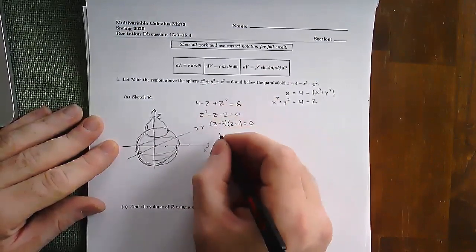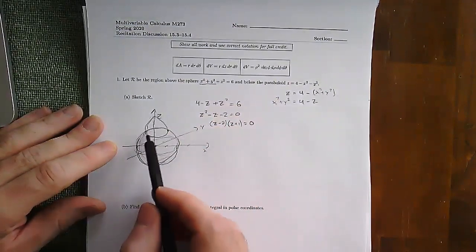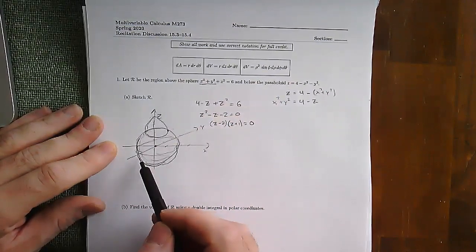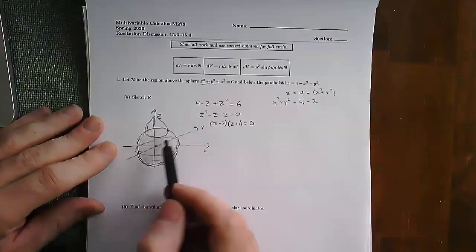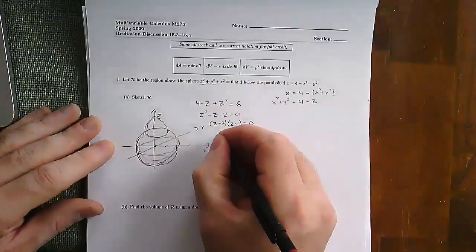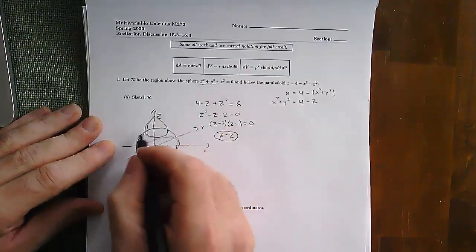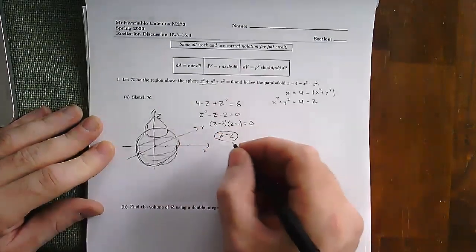Okay, so that tells us that the paraboloid actually intersects the sphere at 2 different values of z, and it's going to cut through the sphere and intersect for a negative z value, z equals -1. We're really only interested in this upper intersection here. So z equals 2, right? That's the upper boundary, I guess the lower boundary of our region, the top of the sphere there.